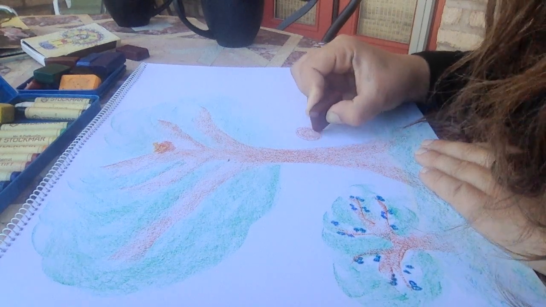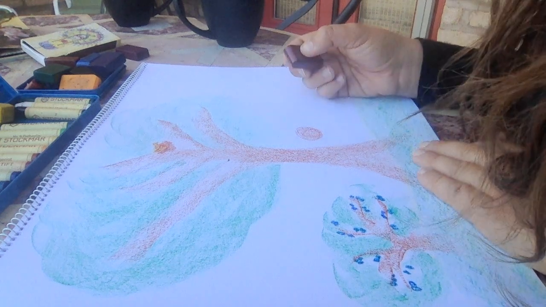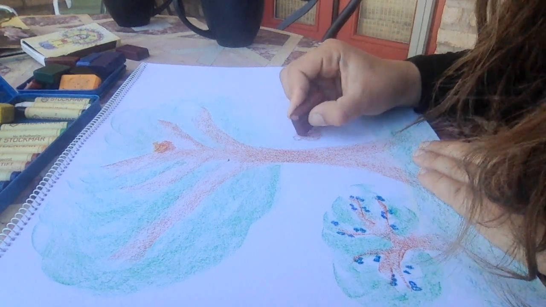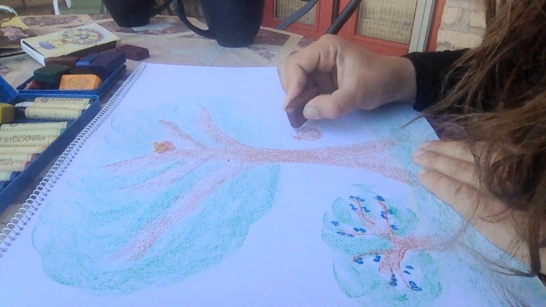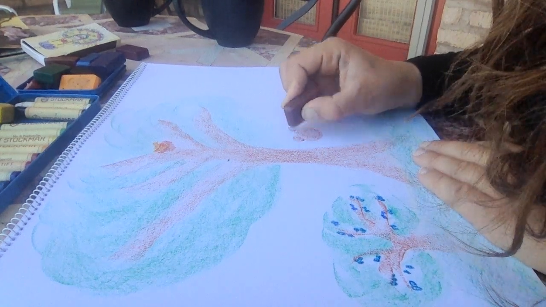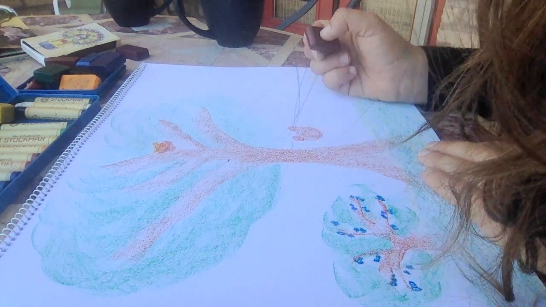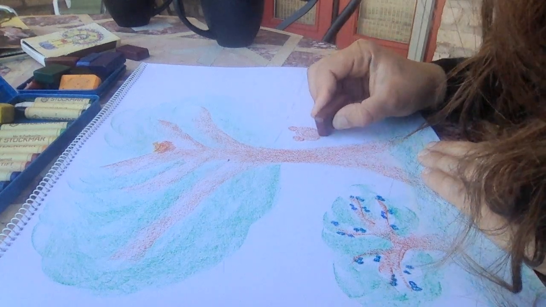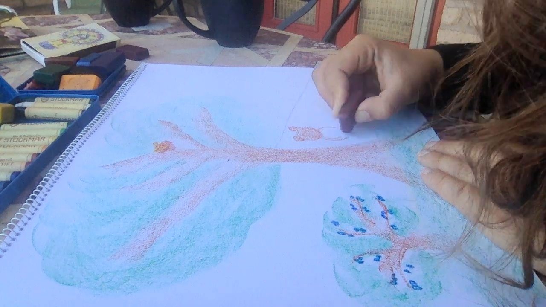Now let's see. Bears have these cute little ears on top of their heads. And then they have a belly.